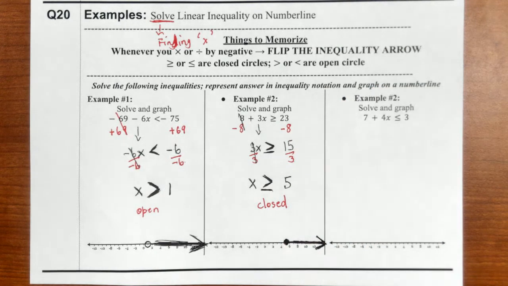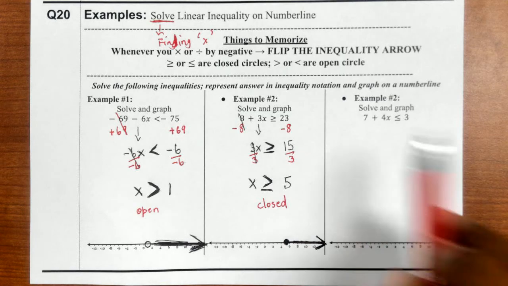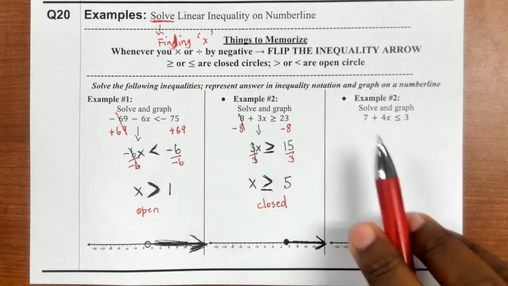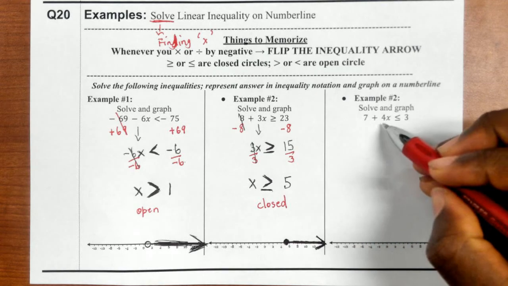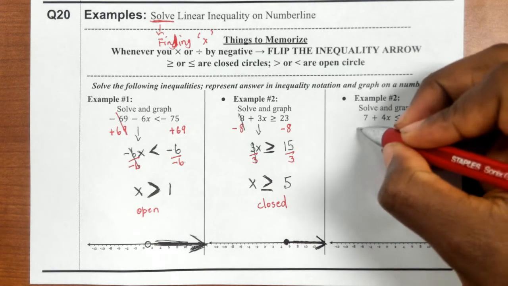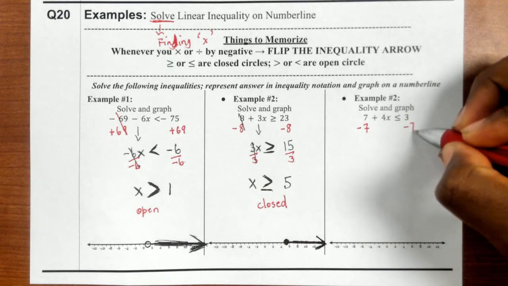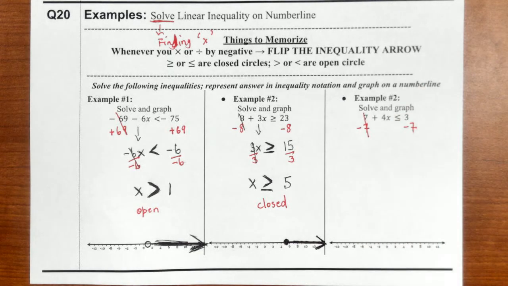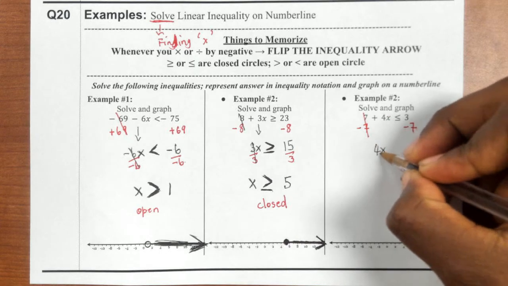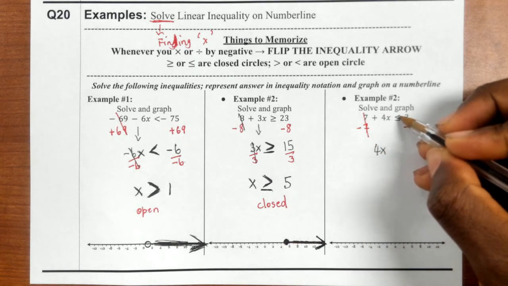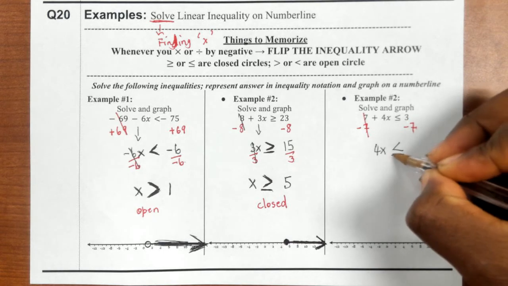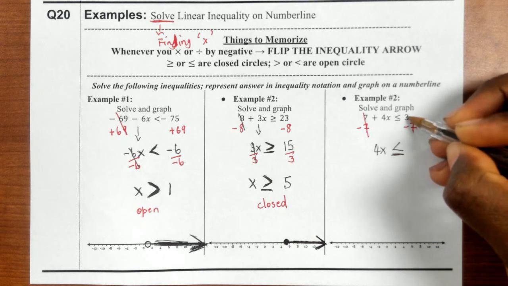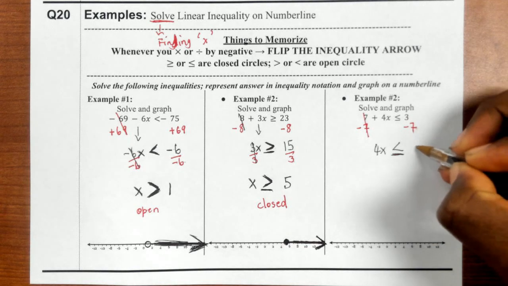Okay? So now let's do the last one. So again, it says to solve. That means I'm finding x. Okay? Move all the variables to the left, all the constants to the right. All my variables are good, but I need to move this constant by subtracting 7. That gets canceled. My 4x, I bring it down. What sign is this? Is this less than or equal to or greater than or equal to? It's less than or equal to because it looks like what letter? An L. 3 minus 7 is a negative 4.